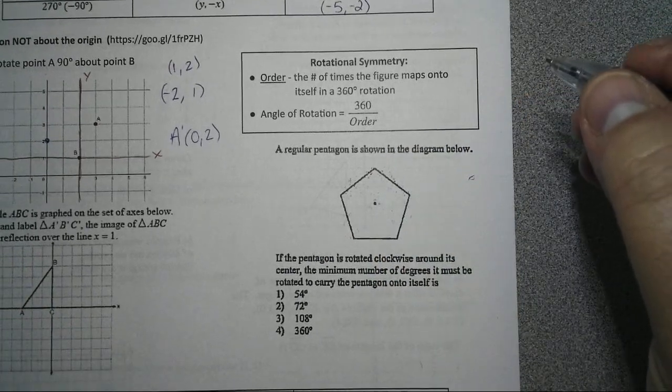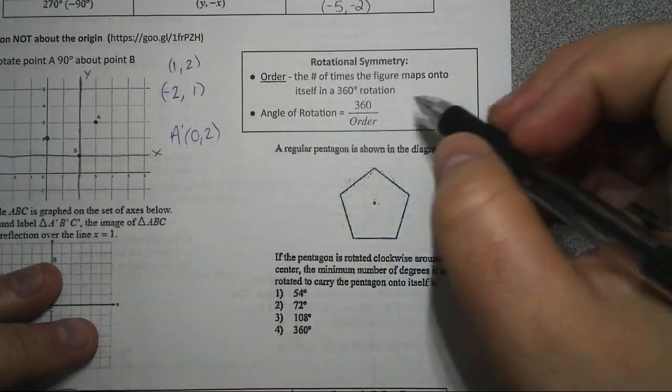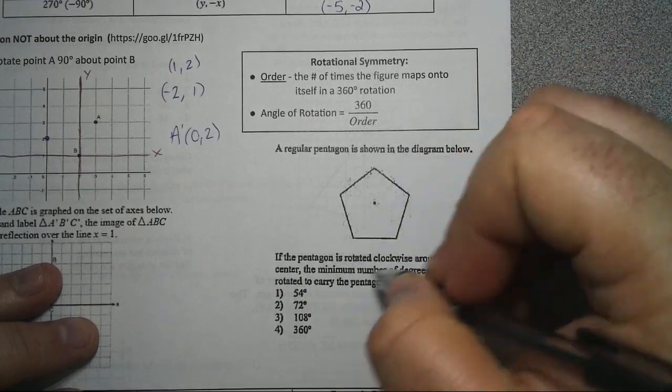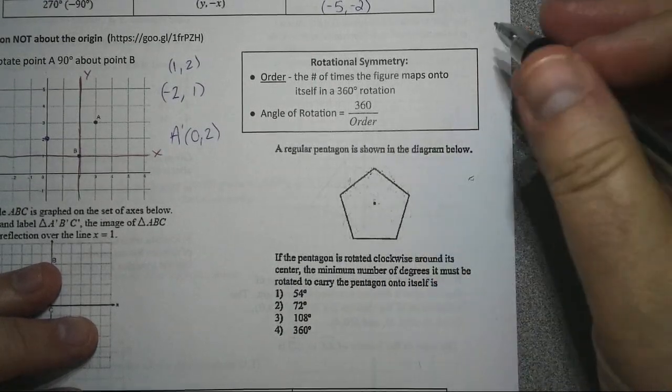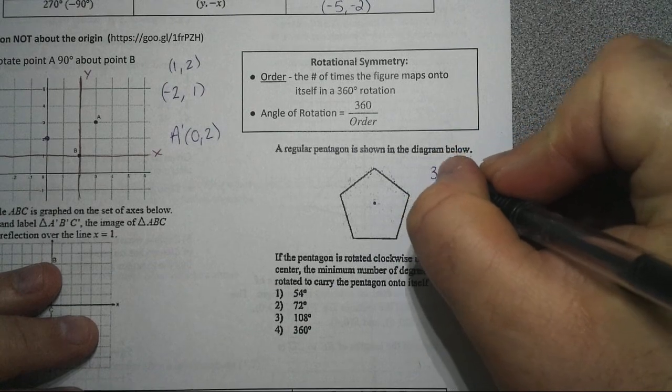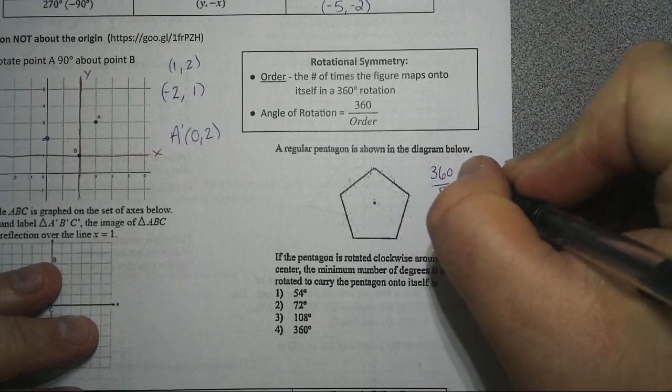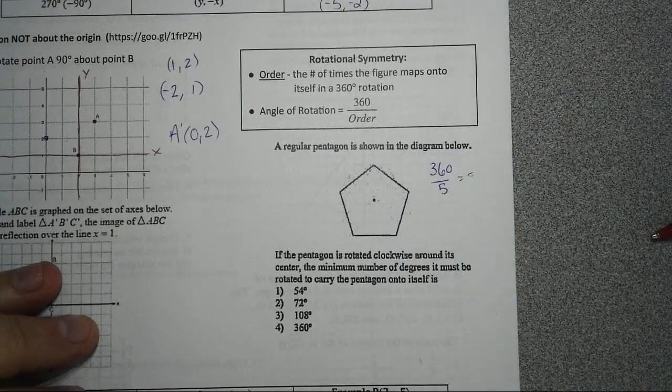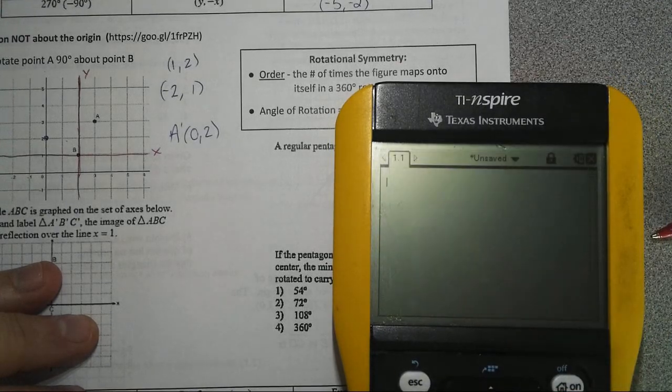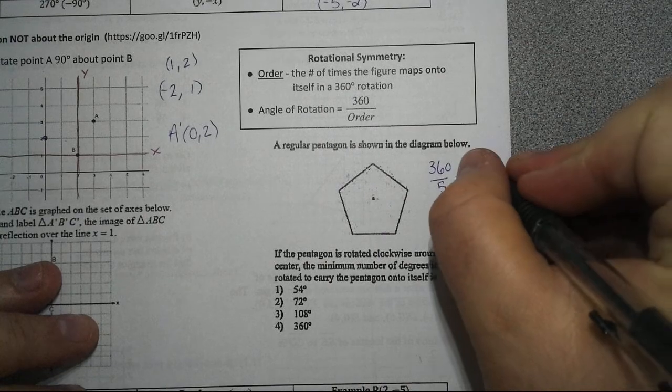So to figure out the angle of rotation, we just take 360 and divide it by the number of times that we can rotate it, that order. So in this case, 360 divided by 5 is going to equal 72. And it's 72 degrees, okay?